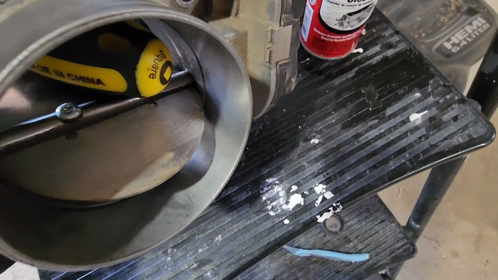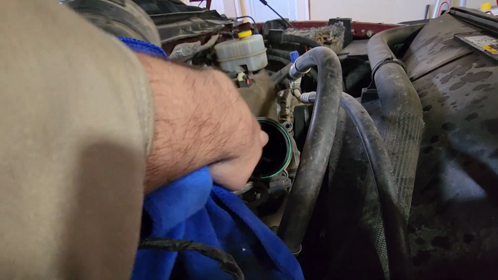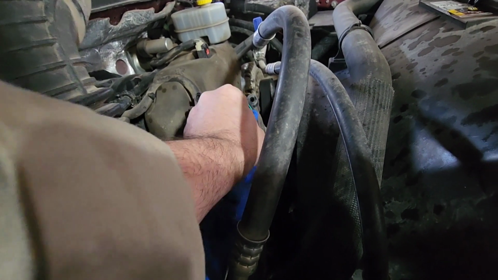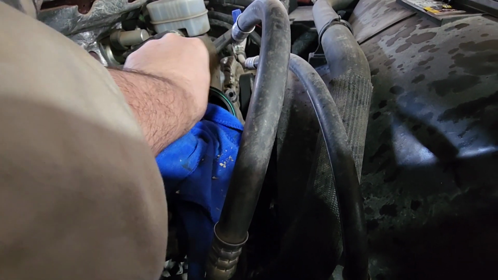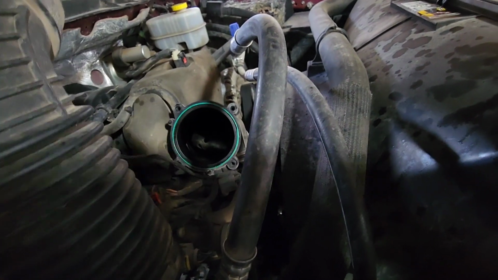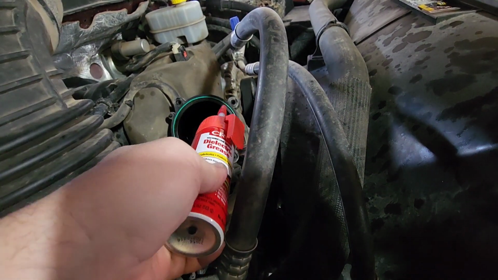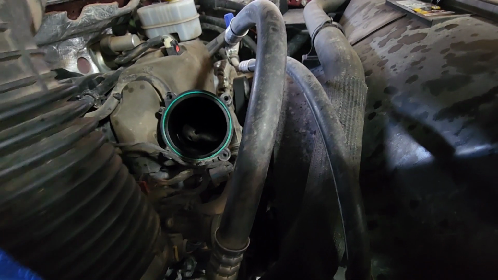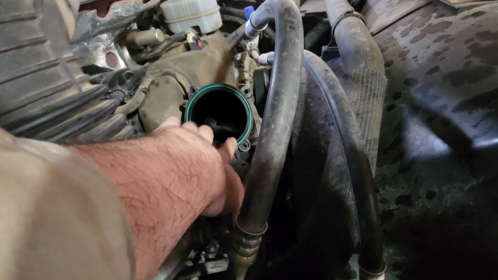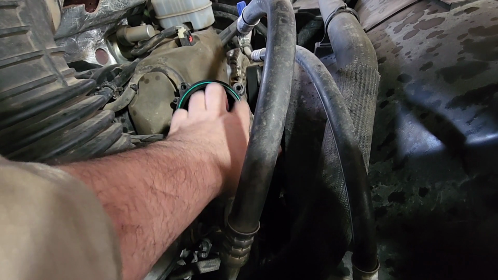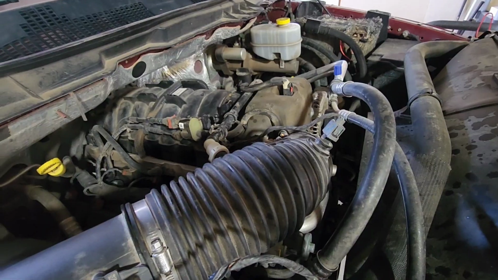It's super fast. All right, last thing I'm going to do is just clean the seal here, and that will just be a little rub down. No biggie. And once that's cleaned, I'll just use a little bit of dielectric grease on that seal. And we'll inspect the seal and just make sure there's no cracks or anything in that seal. Looks great.